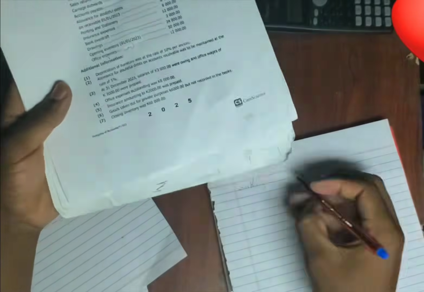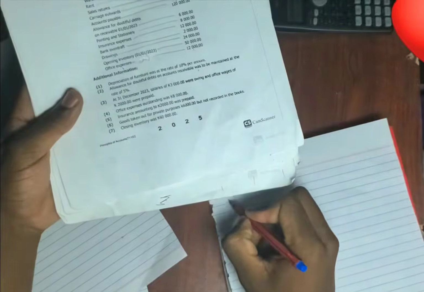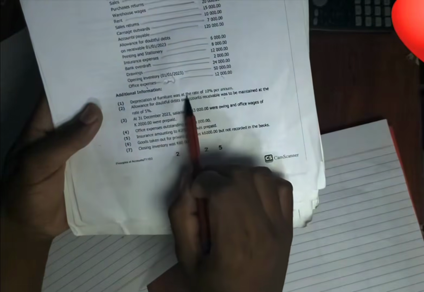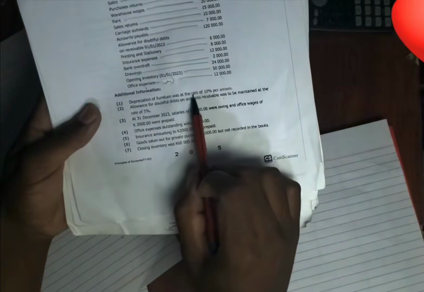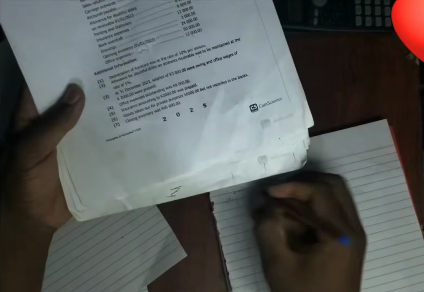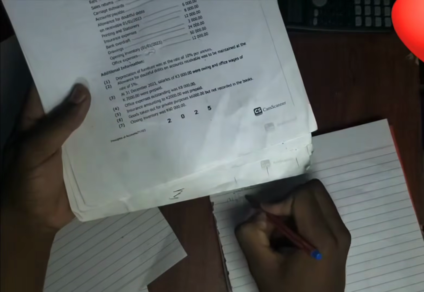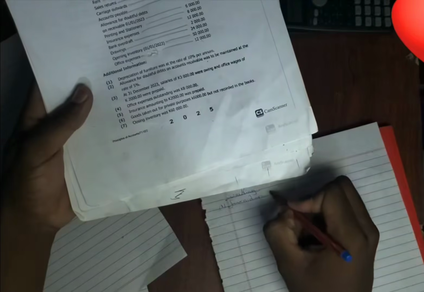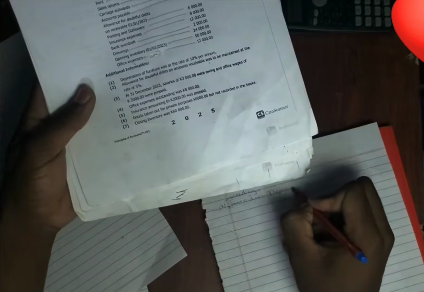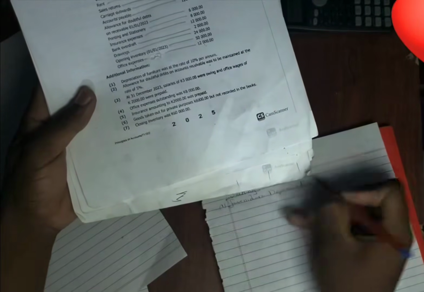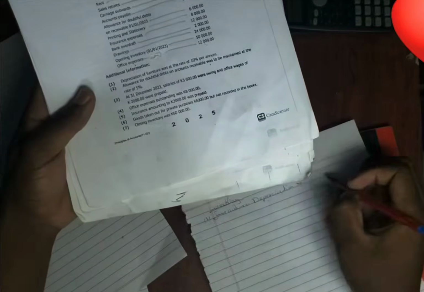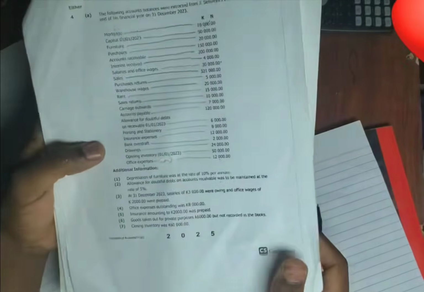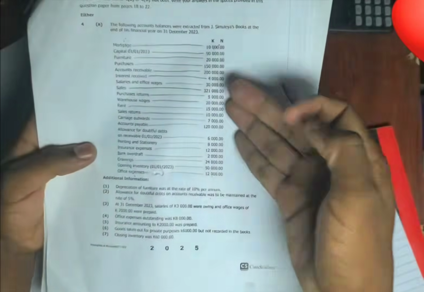This is it. So my first additional information means that depreciation of furniture was at the rate of 10% per annum. So meaning I'm going to write furniture, then I'm going to write depreciation. Or if you want, you can start with depreciation of furniture, either way. Then you're going to get the cost of how much this furniture actually costed us from the above information that we've been given here.